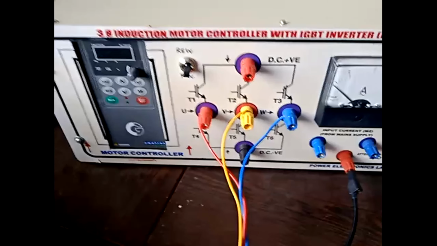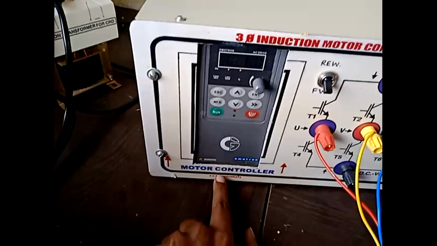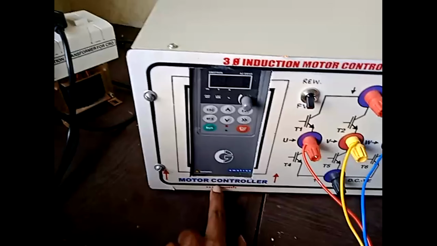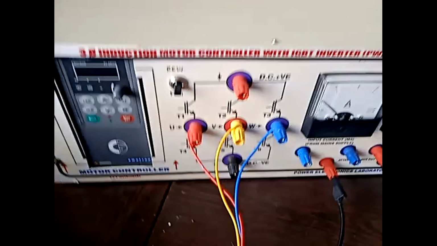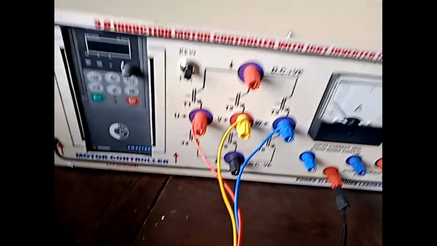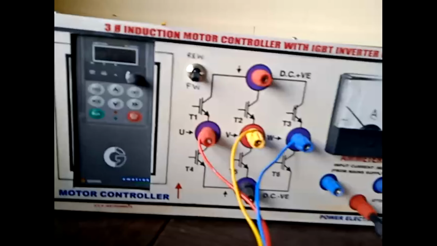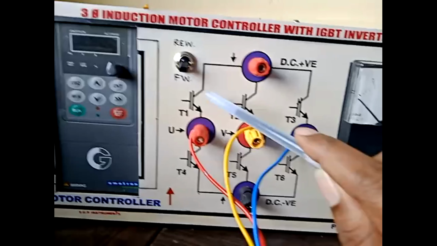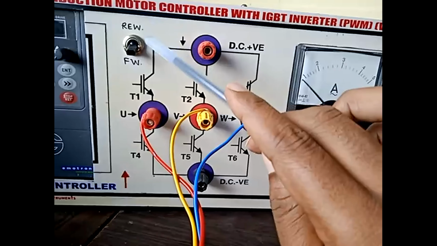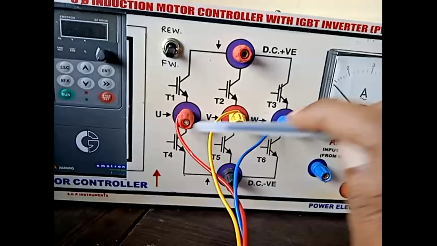Here, this is the microcontroller based controller circuit, and this is the three-phase bridge inverter. Here you can see the transistor bridge inverter, 1 2 3 4 5 and 6 devices.